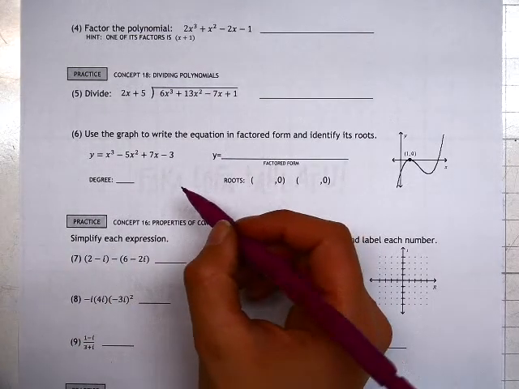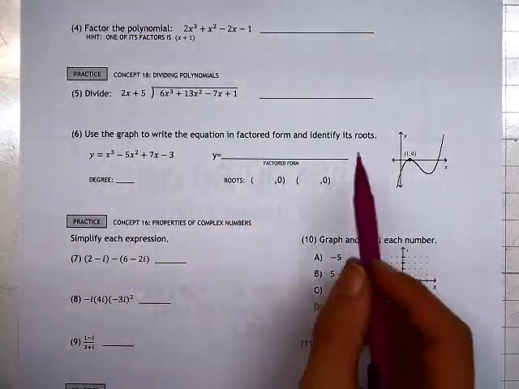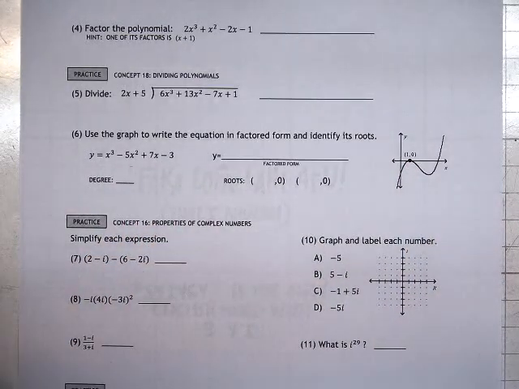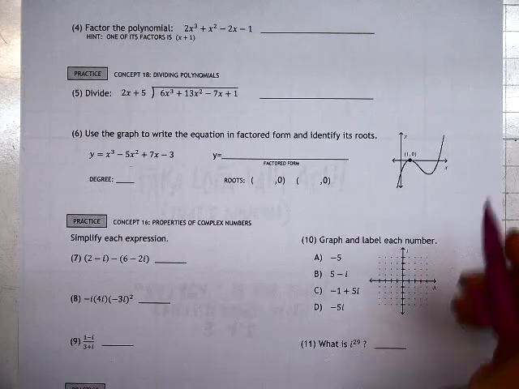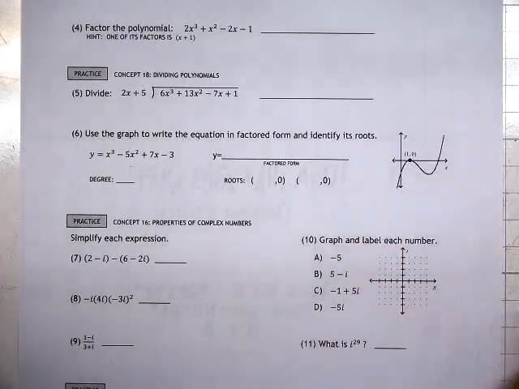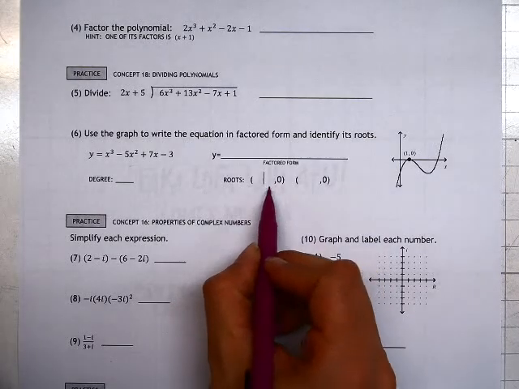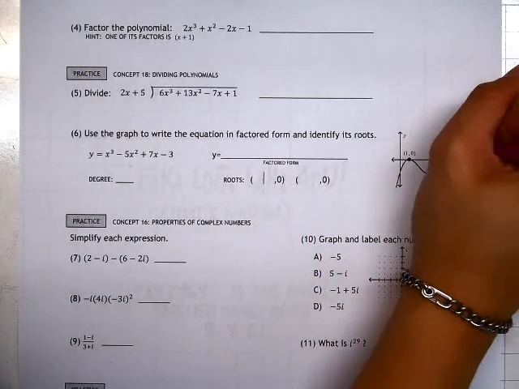In question number 6, we're going to need to write the equation in factored form, and since we're given the equation and a hint on the graph, we have a little bit of an advantage. For example, we know that the root that's identified for us is (1, 0), so we can fill that in, knowing that (1, 0) is one of only 2 roots. The other one must be here.